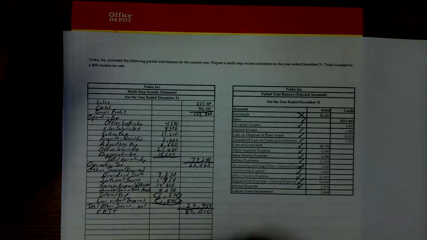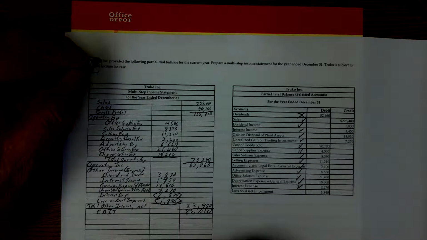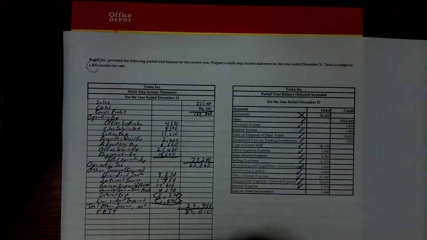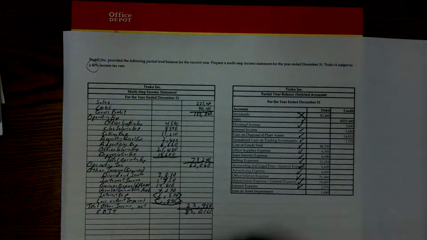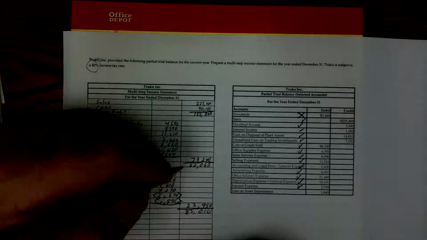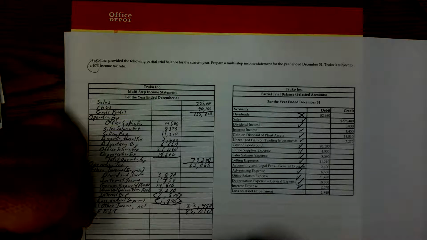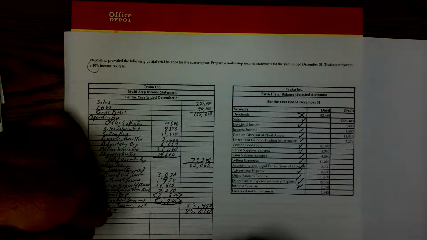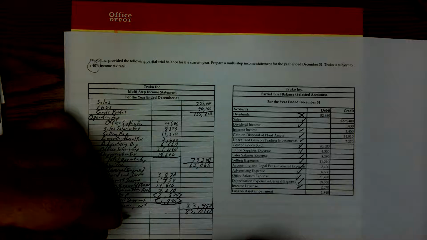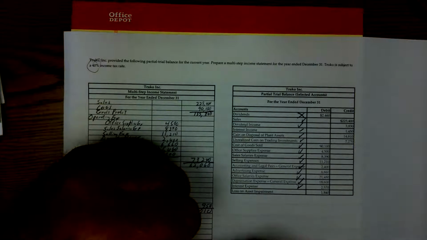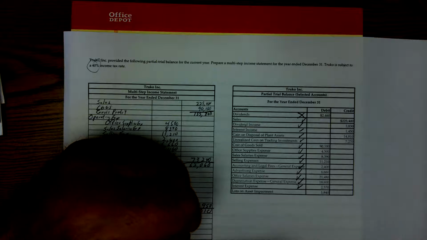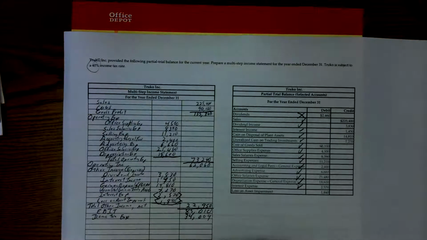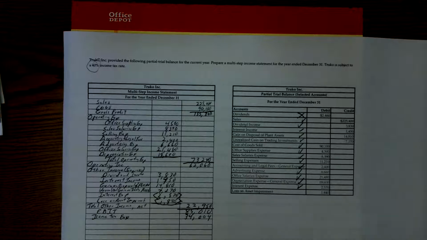Okay, now we have to calculate the income tax expense. Remember, they had a 40% income tax rate up here. So we need 40% of $85,010, and that works out to $34,004. And again, we don't put brackets on that. We just assume everybody knows that that's an expense, and it will be a negative number.